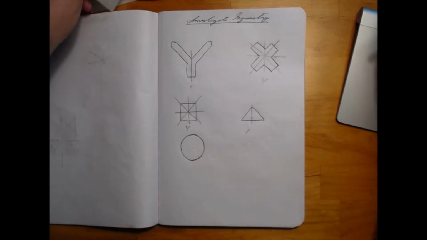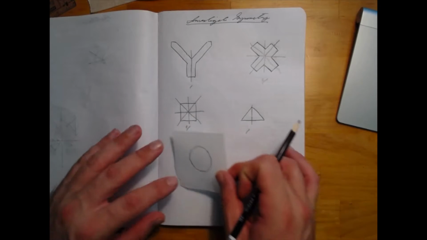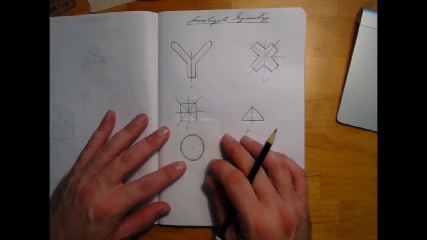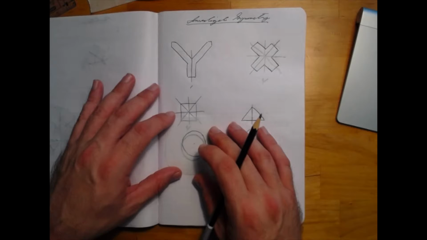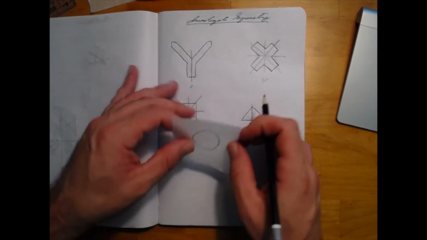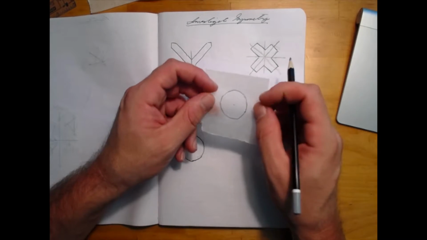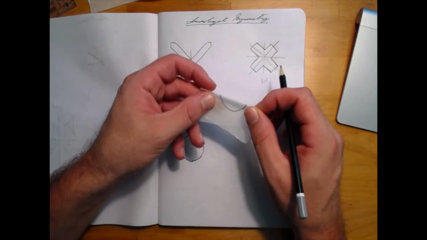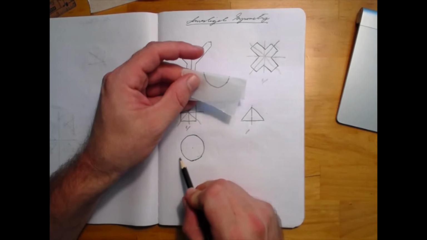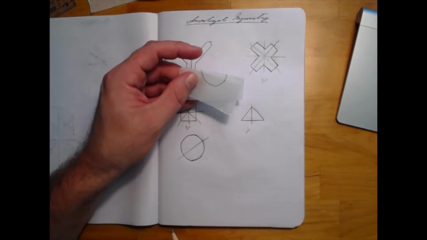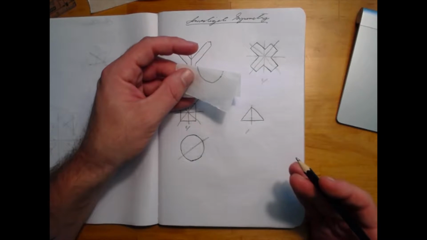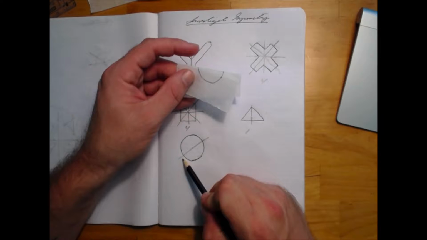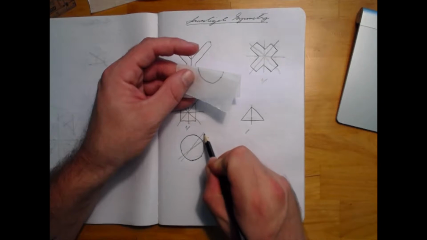How about any other types of shapes? The last shape I wanted to take a look at was a circle. So I've traced that circle, and I have my center on there just to make life a little easier to show it. When I fold it in half, I see that I can get a half circle. So that means that this will give me my axis of symmetry. But so will this.